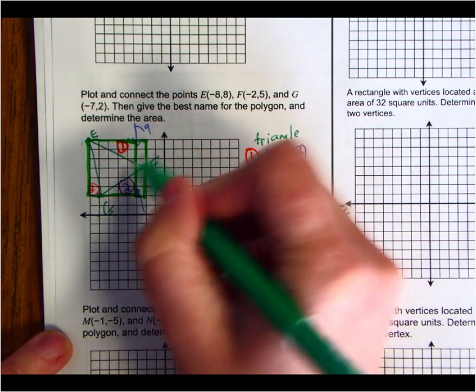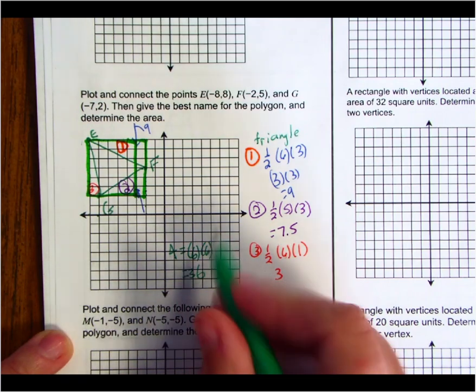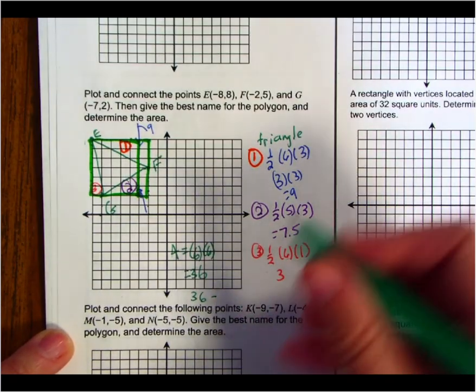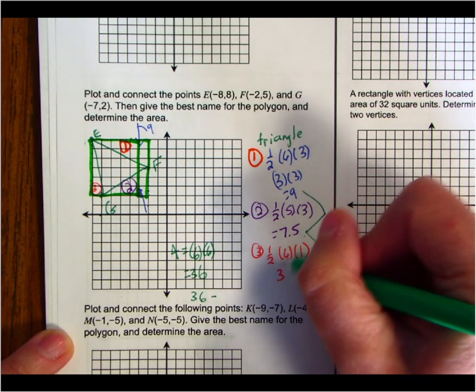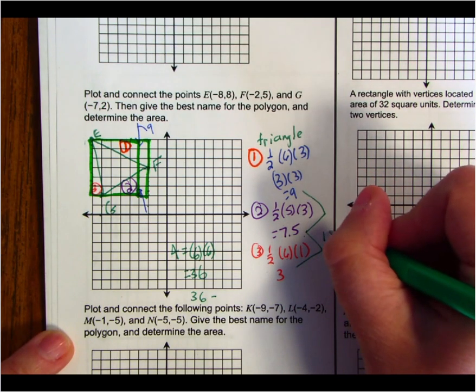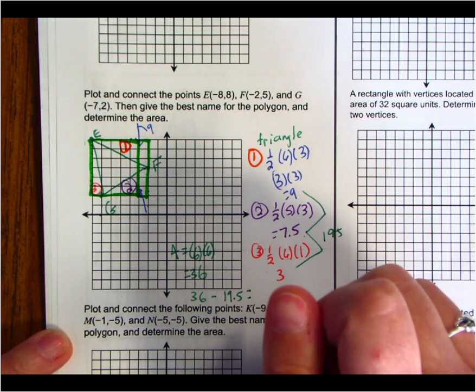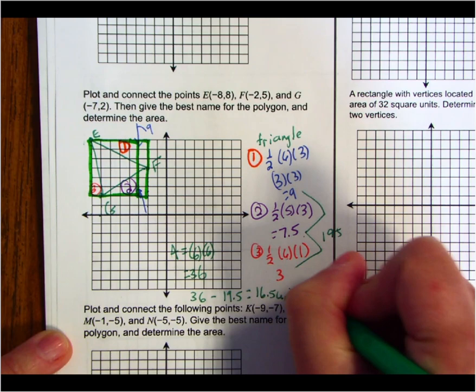Now I have the whole and have 3 parts I need to take away. So I'm going to finish it by going 36 minus, and I can add these together because these are what I'm taking away. So 9 plus 3 is 12 plus 7.5 is 19.5, so minus 19.5, and we are going to get 16.5 units squared, okay?